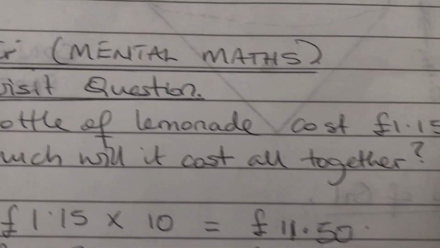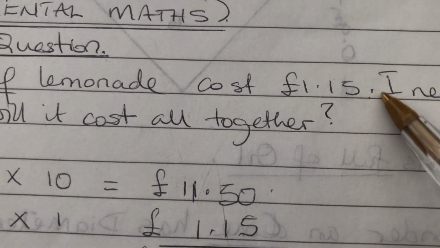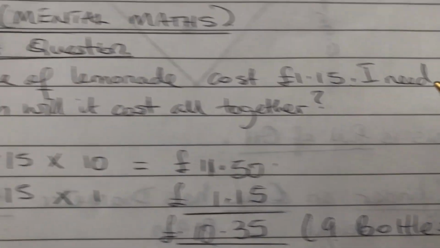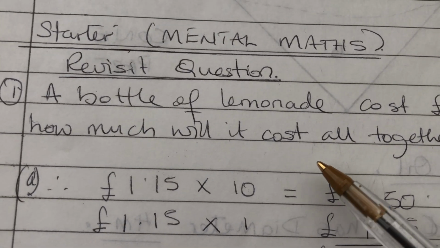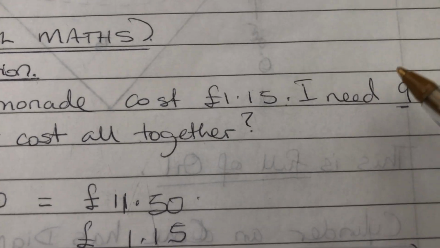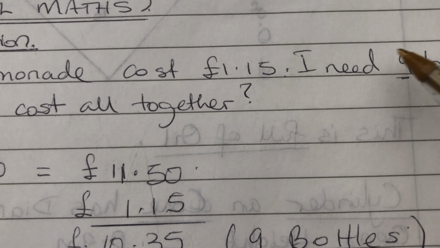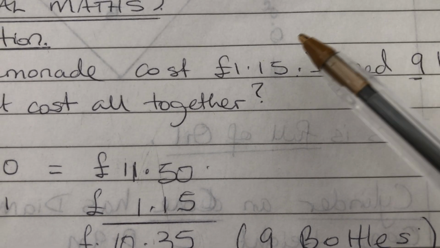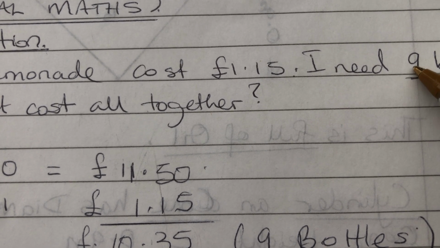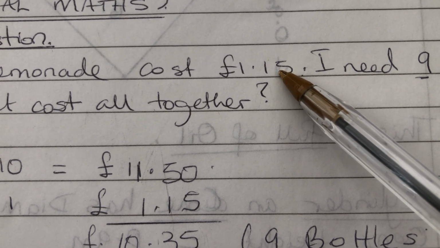So a bottle of lemonade costs £1.15, the big bottles. I need 9 bottles. How much will I pay altogether? So instead of calculating 9 times £1.15, which is more complex, calculate 10 times £1.15.